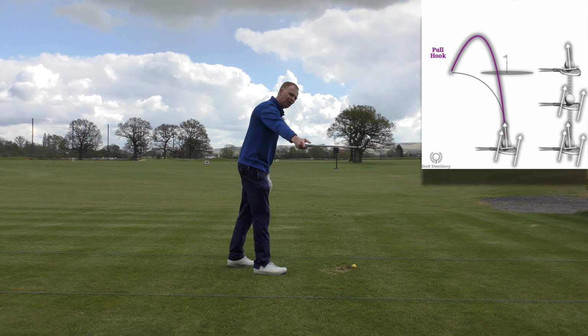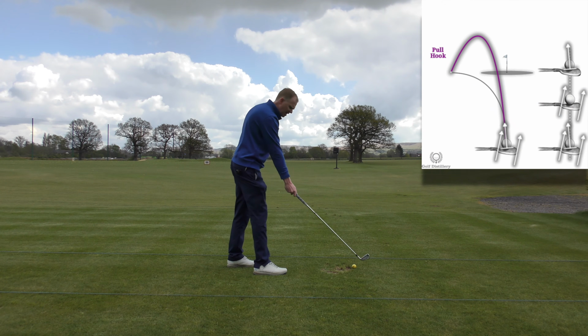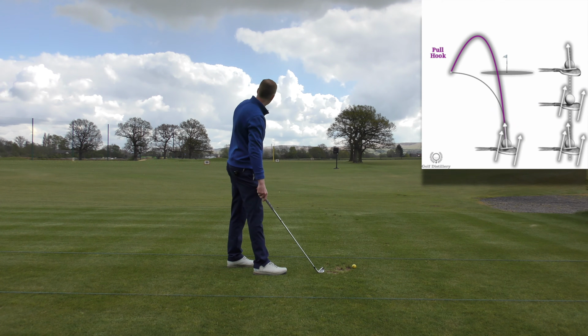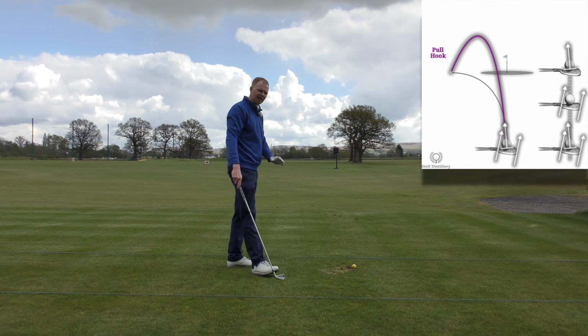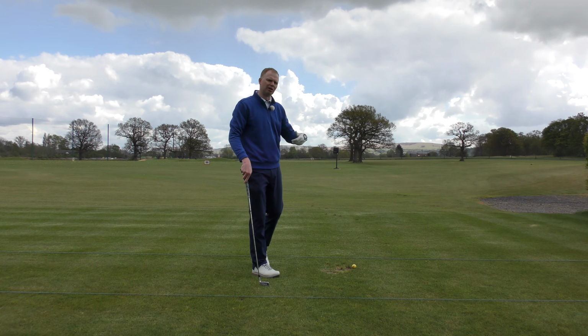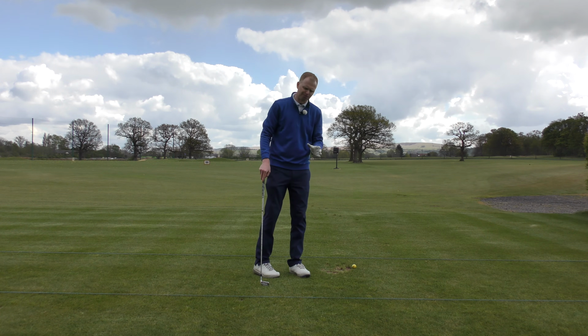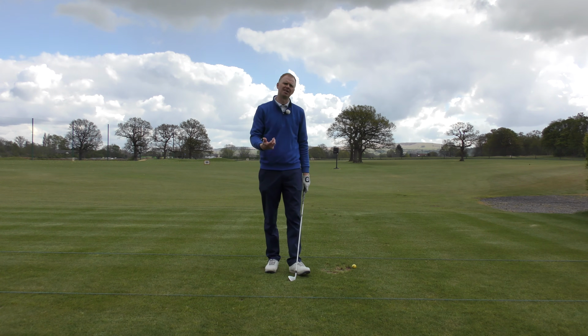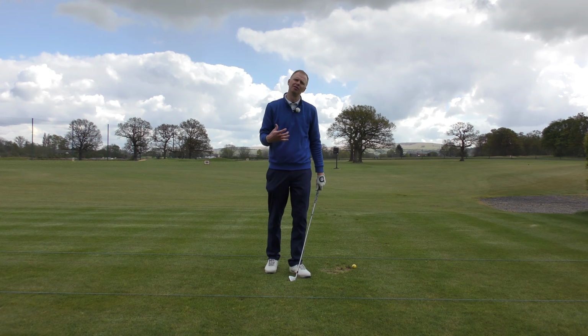And then we've got a pull hook, which is a club from the outside and the club face closed, and that's going to go left and turn even further left. Again, not a pretty shot. A pull hook and a push slice are not pretty at all. We've then got hooks and slices, which are quite common shots that lots of golfers are familiar with.